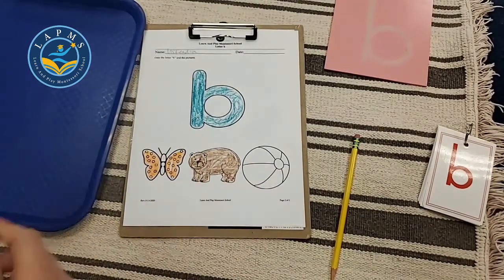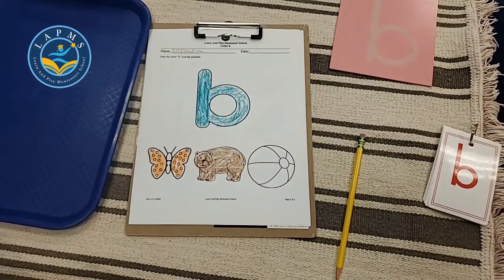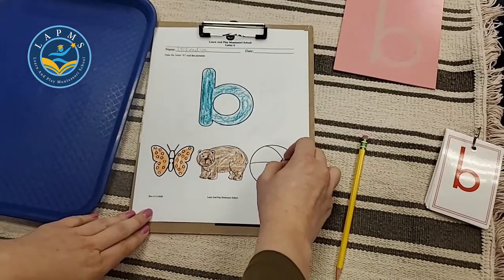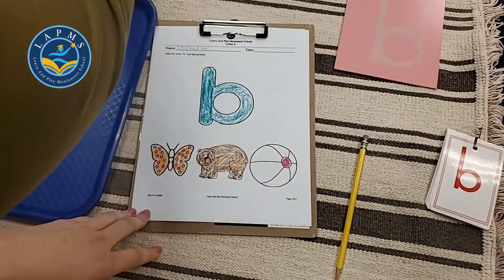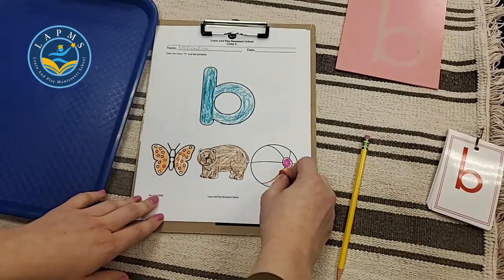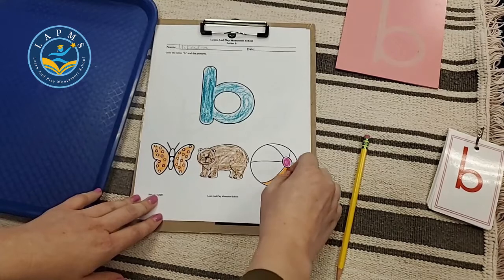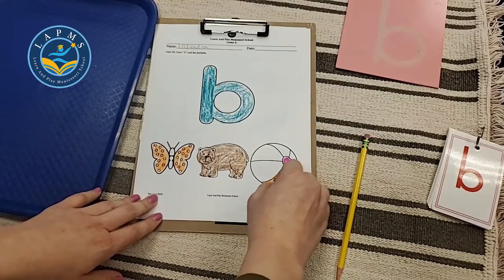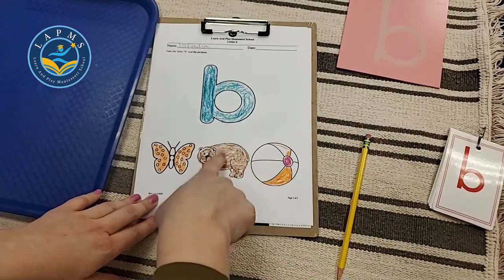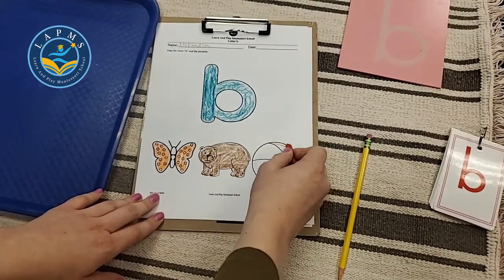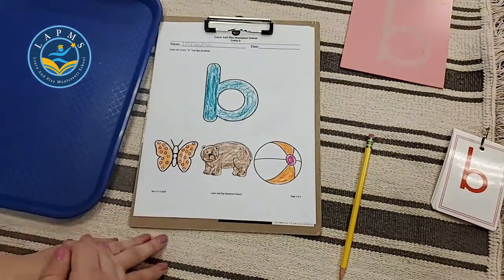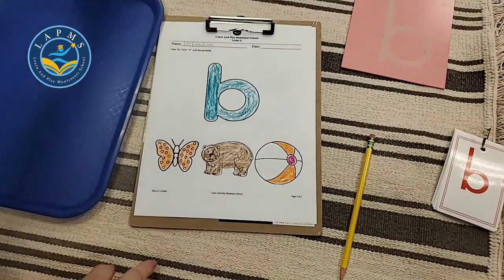And what do we have here? All right, that's a ball. It's a ball. Do you know what kind of ball that is? It's a beach ball. So we know ball starts with letter B. What about beach? Yeah, beach starts with letter B too. We have brown bear, beach ball. Lots of B's. All right. Well, thanks for coloring that with me.